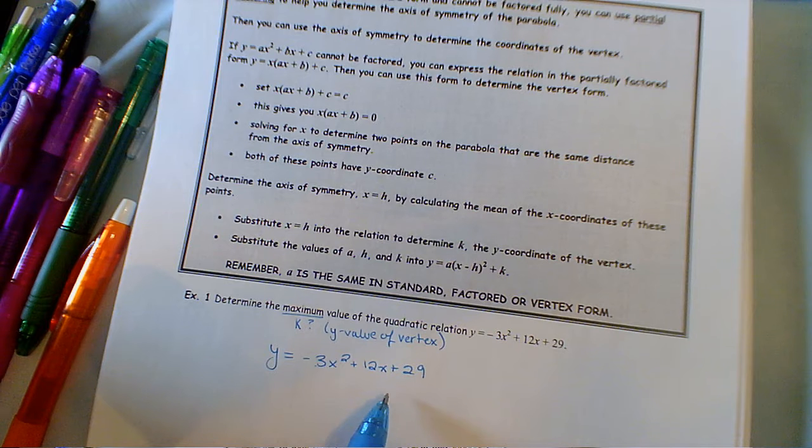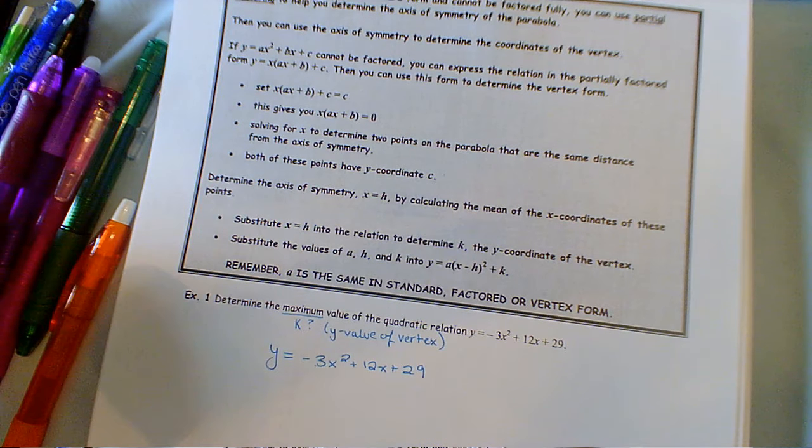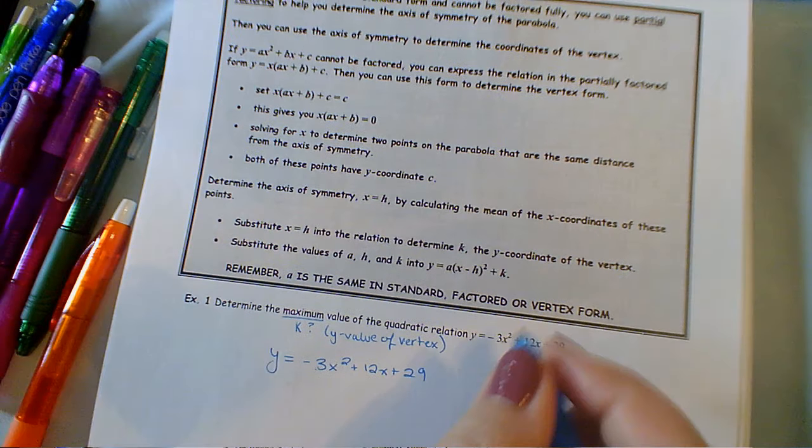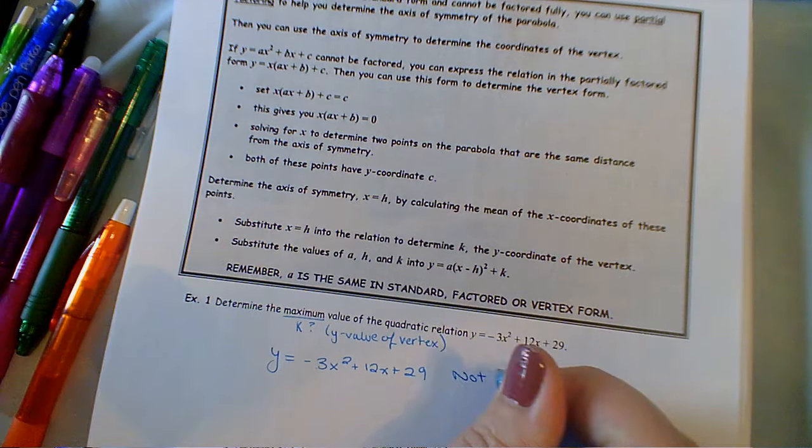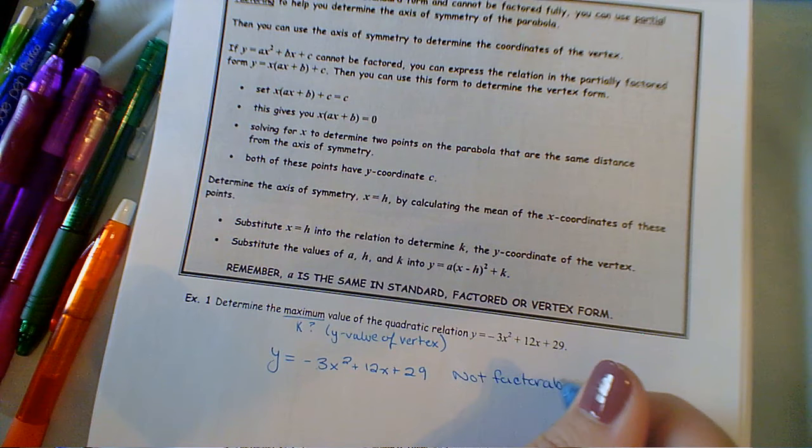So because it's not common factorable, it's not difference of squares, of course. It's not a simple trinomial because I'm stuck with the minus 3 in the front. 3 times 29 is 87. There aren't two numbers that multiply to 87 and add to 12. So it's not factorable.